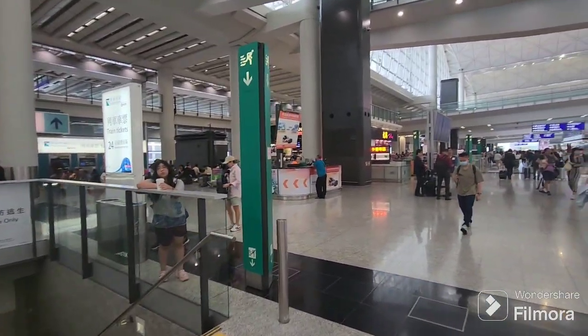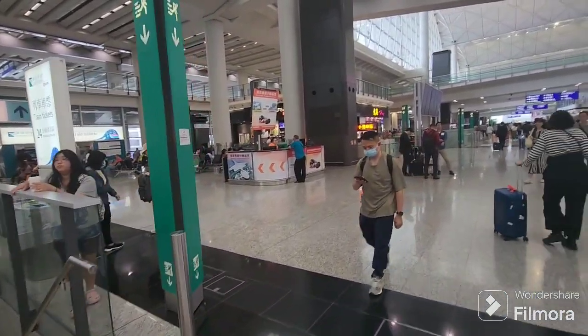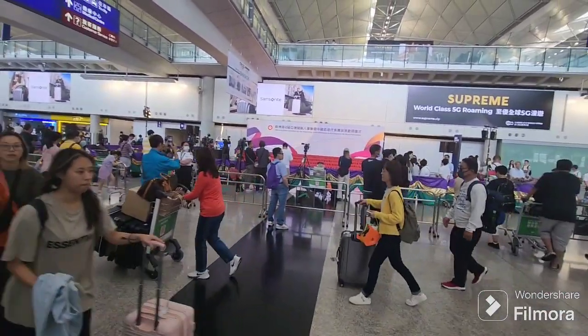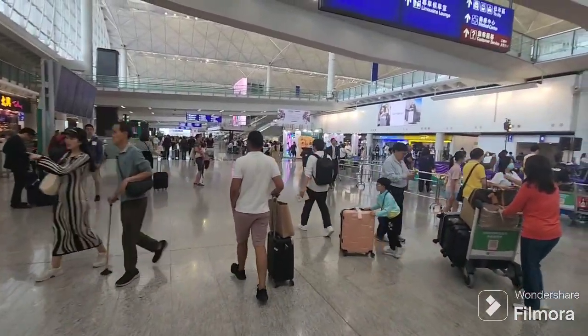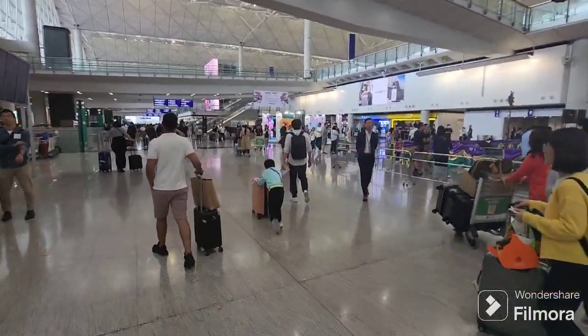So although it reaches in 24 minutes, if we take the Airport Express, we'll have to change our transportation. So next, before that, let's take the SIM card.